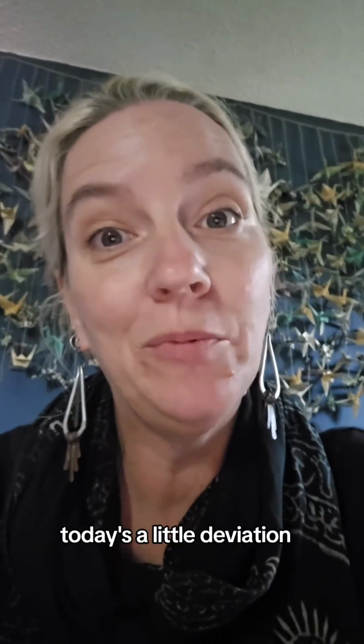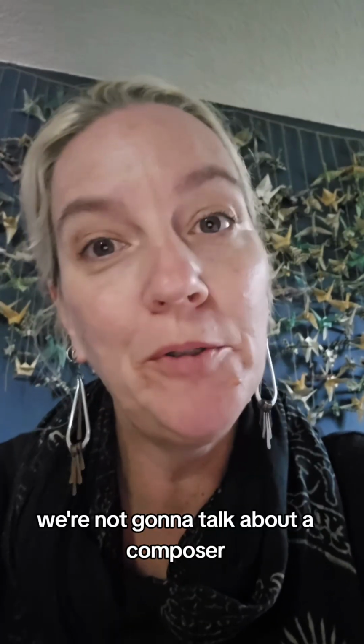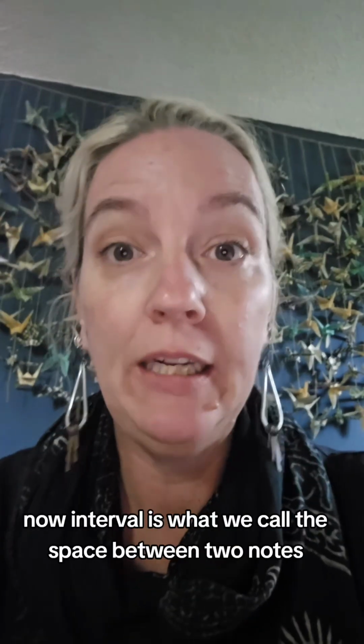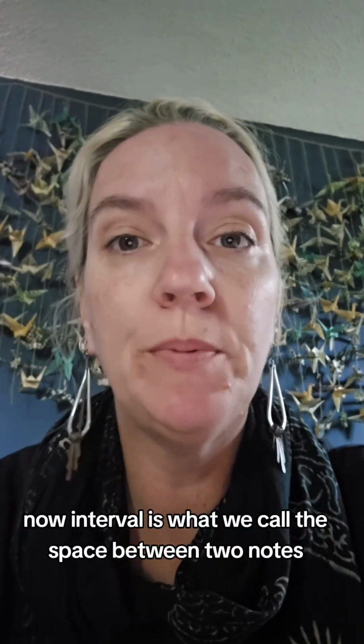Today's a little deviation. We're not going to talk about a piece. We're not going to talk about a composer. We're not even going to talk about an instrument today. We're going to talk about an interval. Now, interval is what we call the space between two notes.